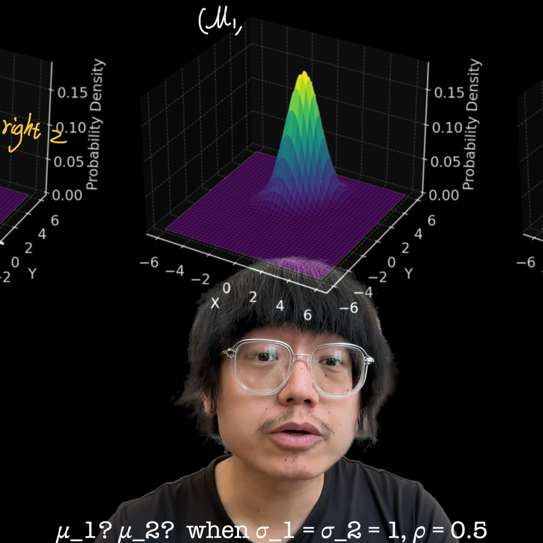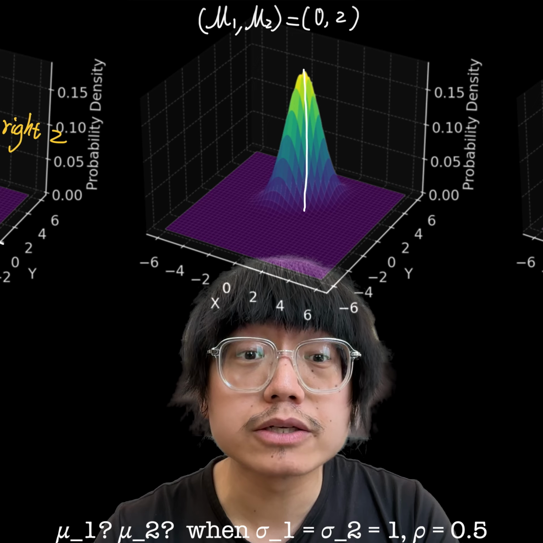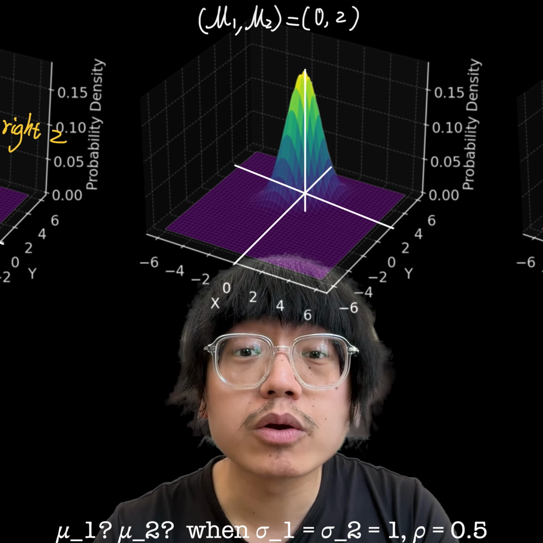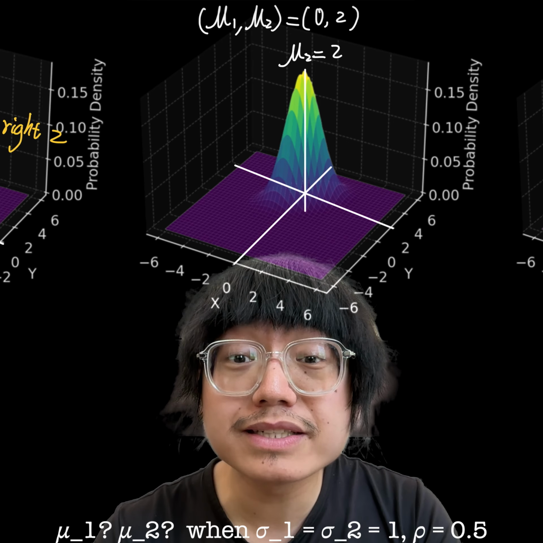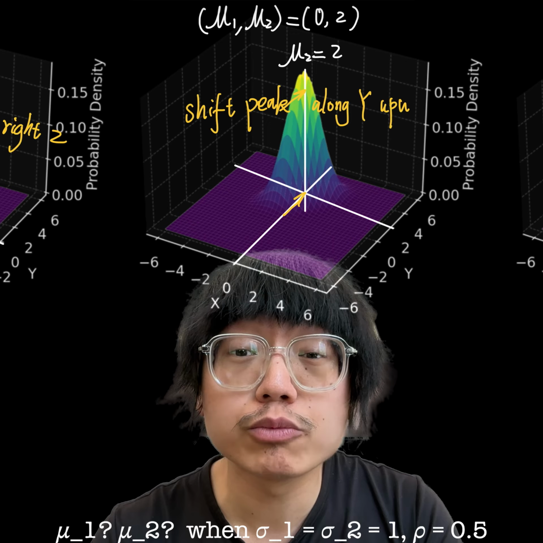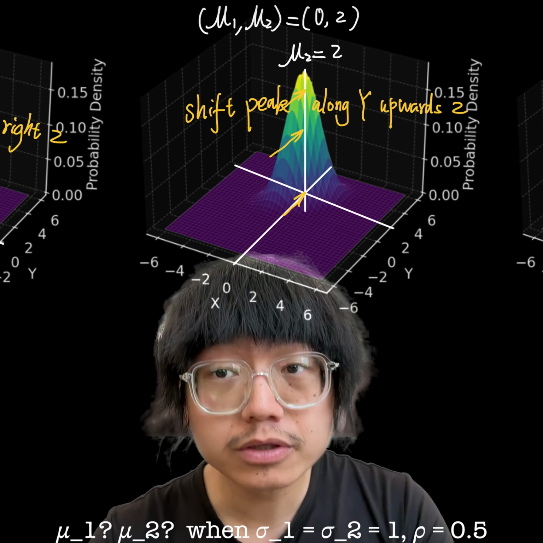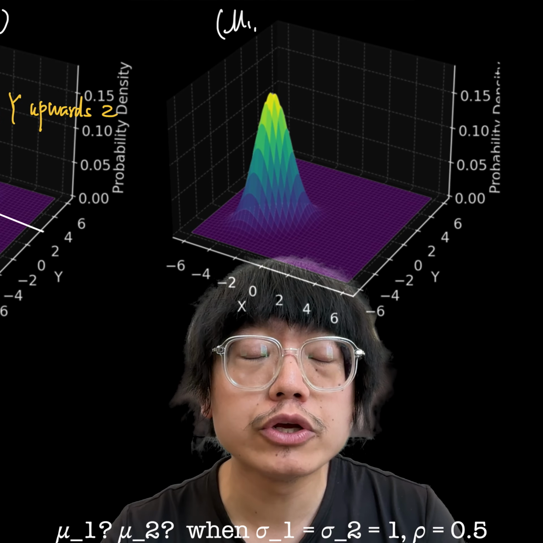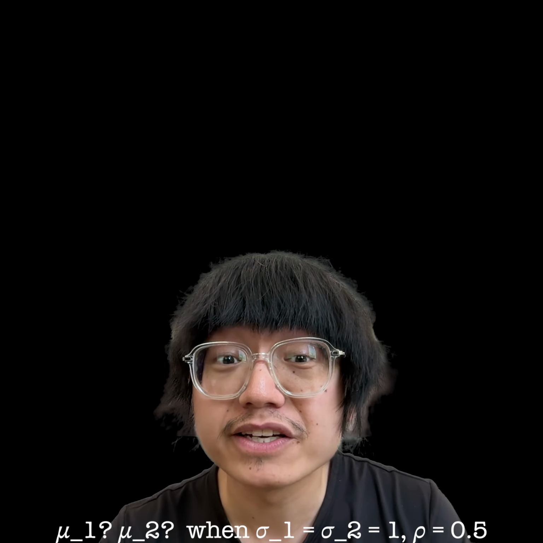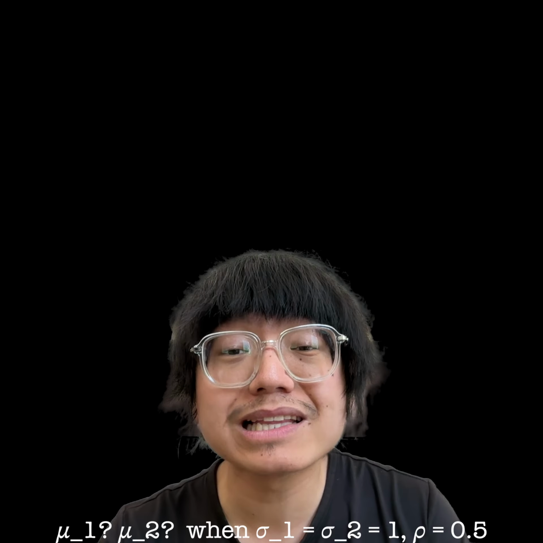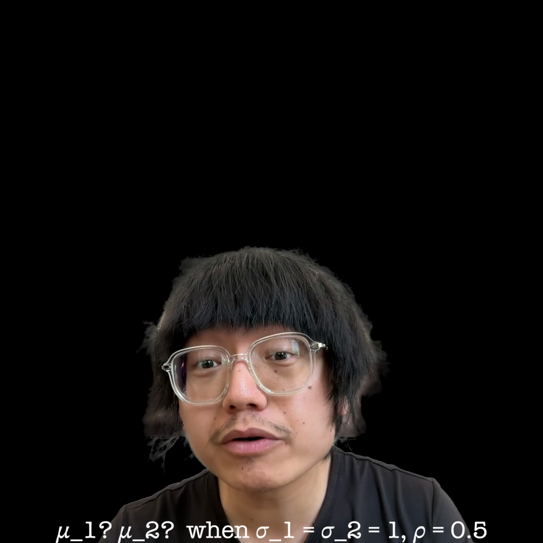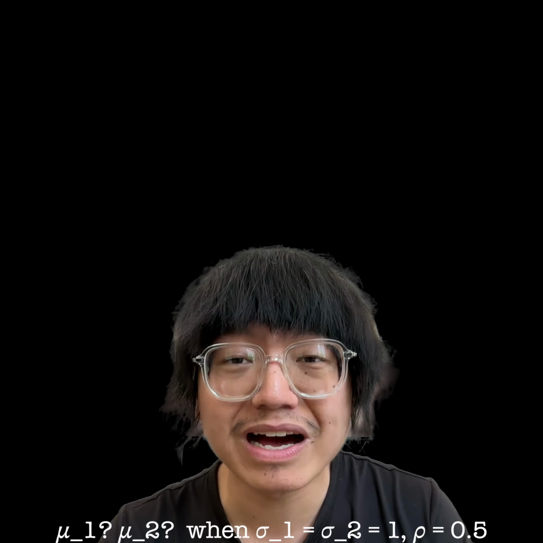In the third scenario, mu1 and mu2 are equal to 0 and 2, so mu2 is set to 2, which shifts the peak along the y-axis. This demonstrates that the y variable has a higher mean, which moves the center of the distribution upwards to 2. And in the fourth scenario, mu1 and mu2 equal -2 and -2, so both means are negatively shifted, moving the peak to -2, -2. This shows a combined effect, where both variables are expected to have lower values.